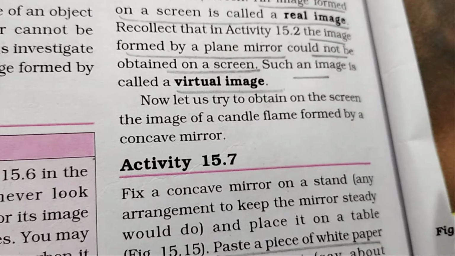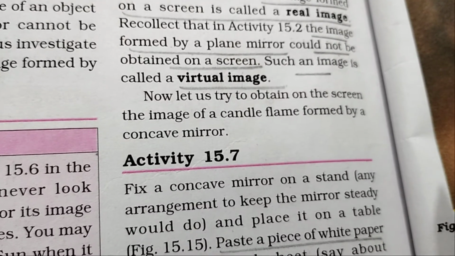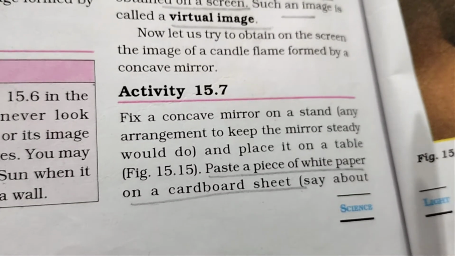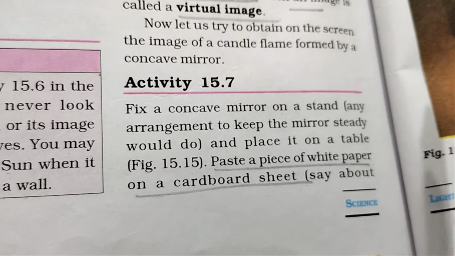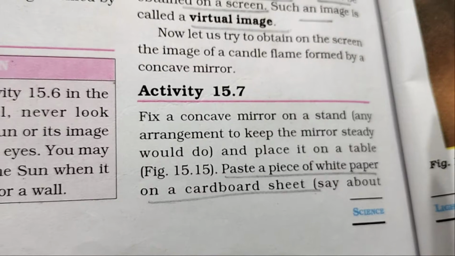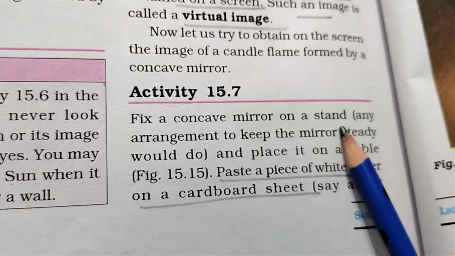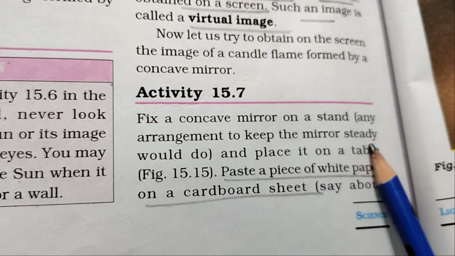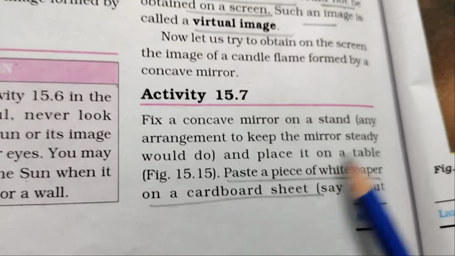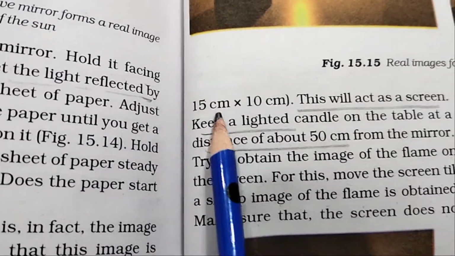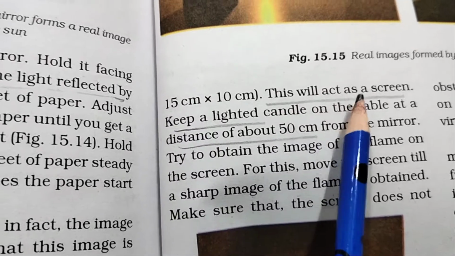So now let us try to obtain on screens the images of the candle or a flame which is being formed by a concave mirror. In activity 15.7, we are going to perform the concept of real images being formed by the concave mirror. You can fix a concave mirror on a stand, any arrangement you can use for that, and place it on the table. And paste a piece of white paper on a cardboard sheet. You can take the size of the cardboard as 15 into 10 centimeters. This will act as a screen.